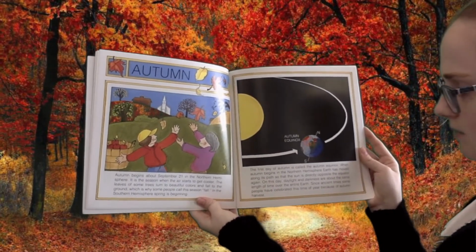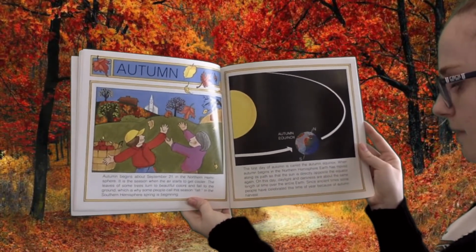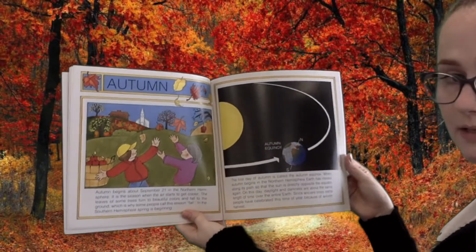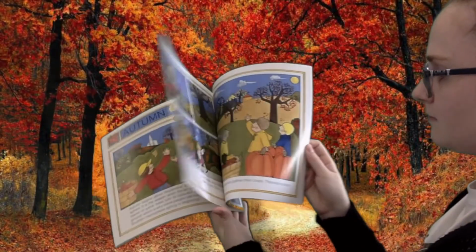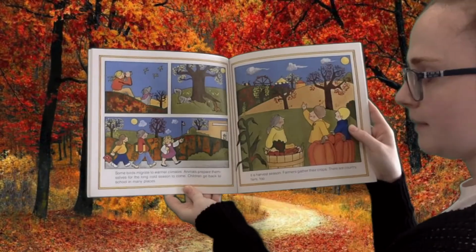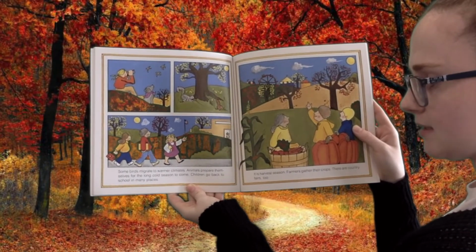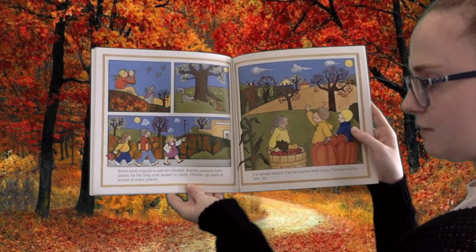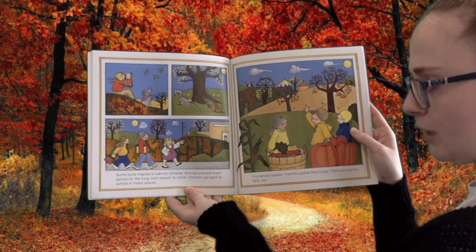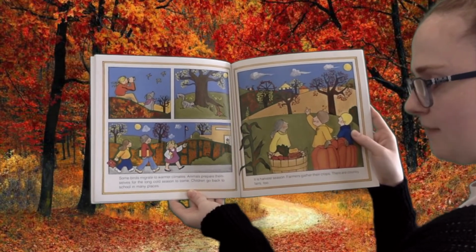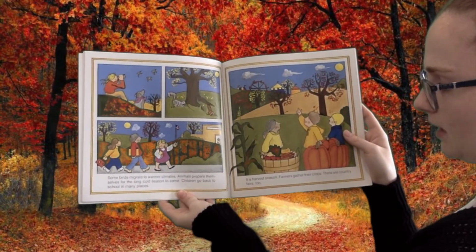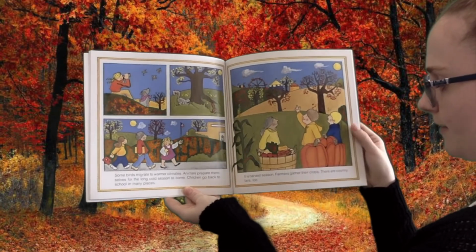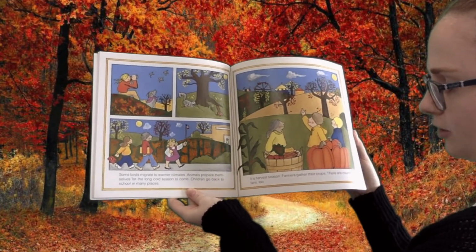Since ancient times, some people have celebrated this time of year because of autumn harvest. Some birds migrate to warmer climates. Animals prepare themselves for the long cold season to come. Children go back to school in many places. It is harvest season. Farmers gather their crops. There are country fairs too.